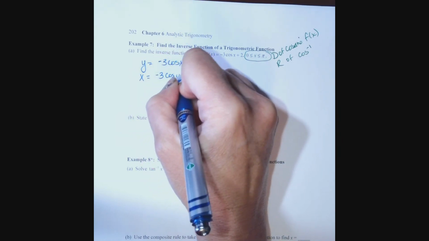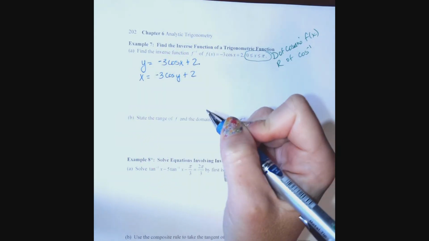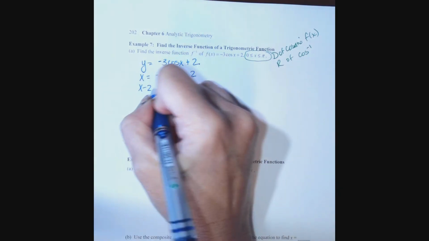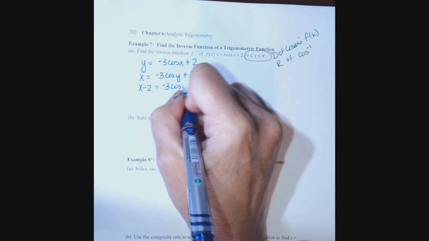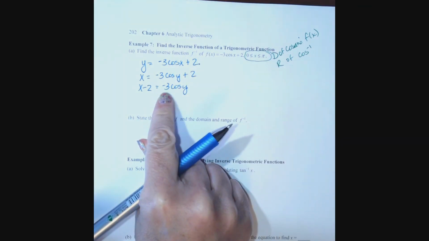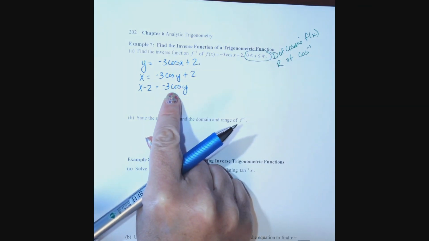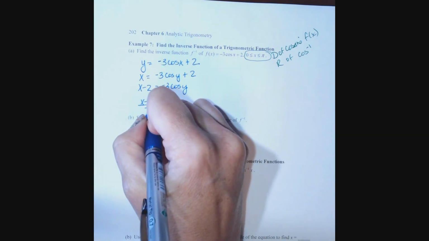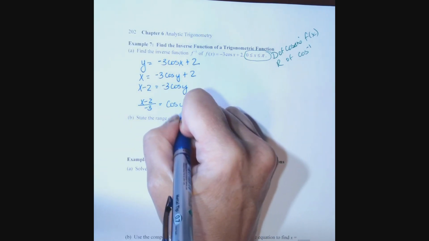That becomes x equals negative 3 cosine y plus 2. Now I want to solve for y again. So I move my 2 over. x minus 2 equals negative 3 cosine y. And then I need to divide out that coefficient negative 3, so that I have (x minus 2) divided by negative 3 equals cosine y.